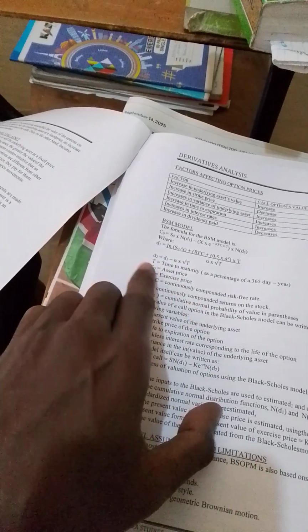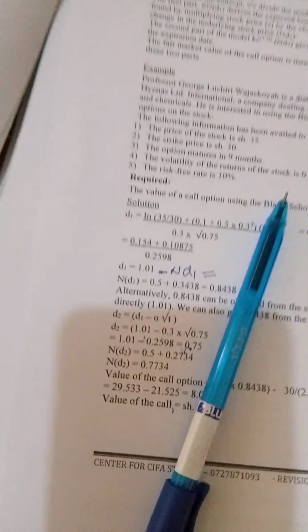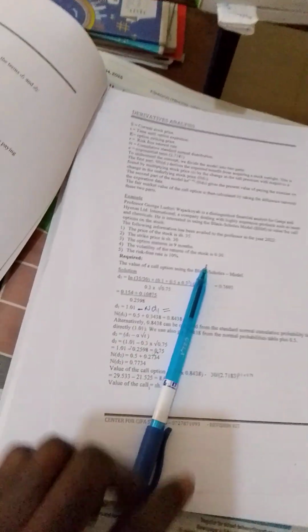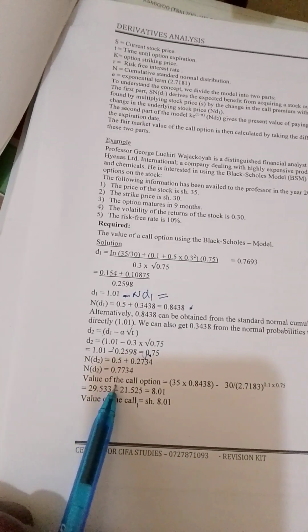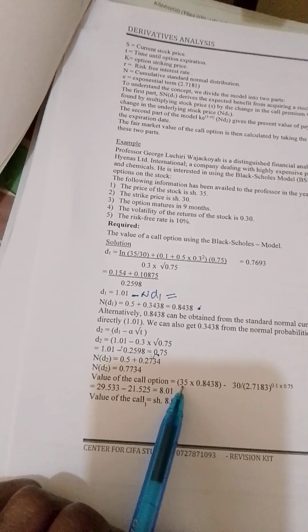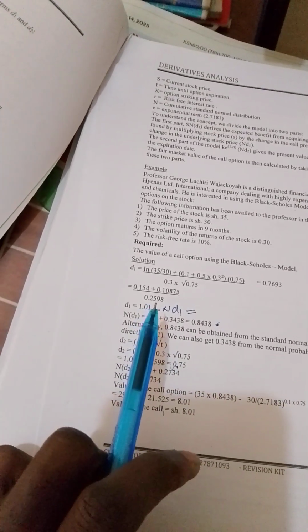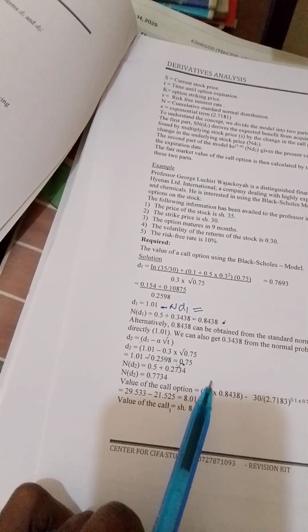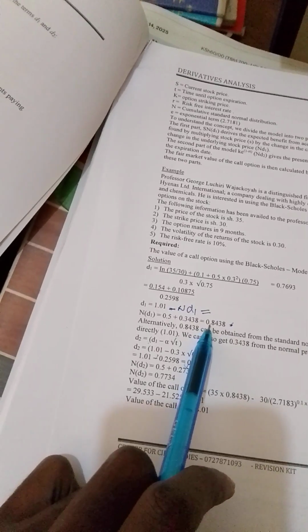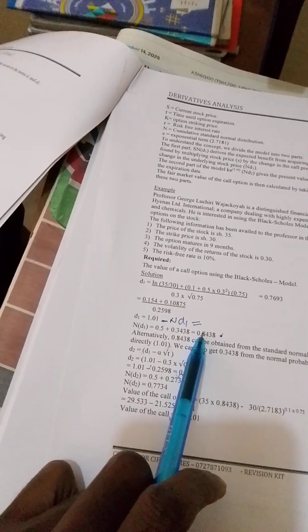So having known how to apply this formula in our solution, we go back to our final answer there. So you take value, you're saying value of the call option. We take that 5. Now that 5 is the price of the stock. Then you multiply by ND1, that 0.8438, which I have shown you.